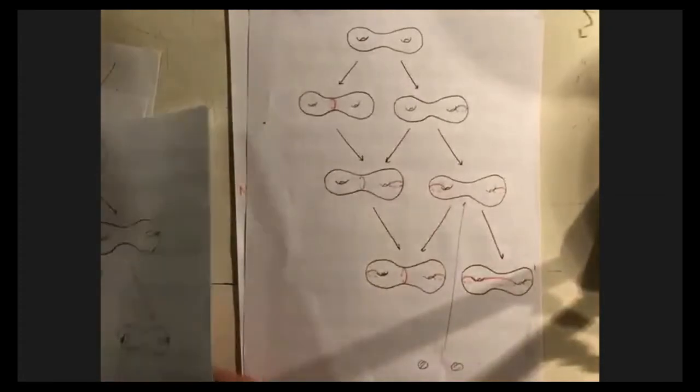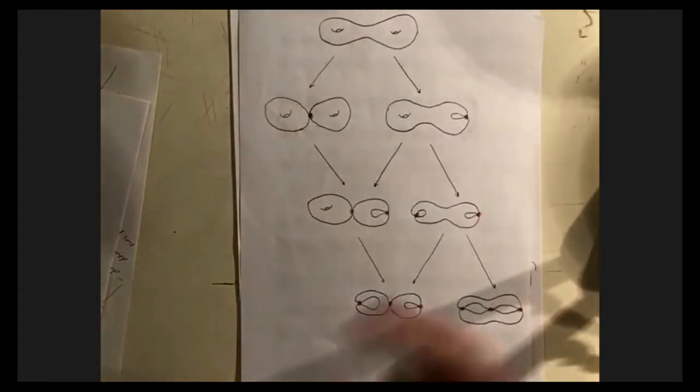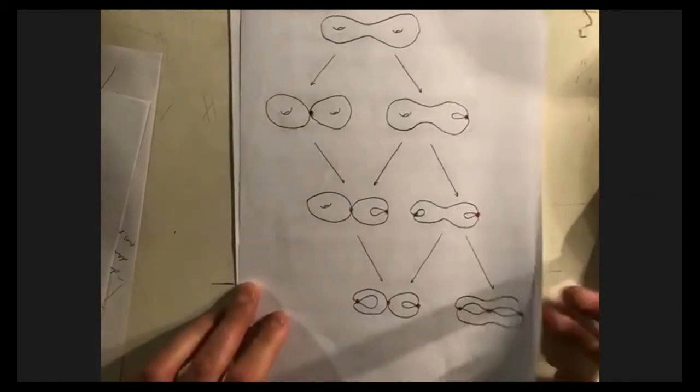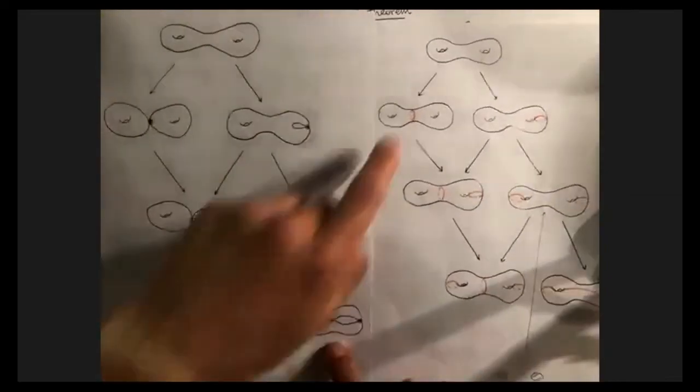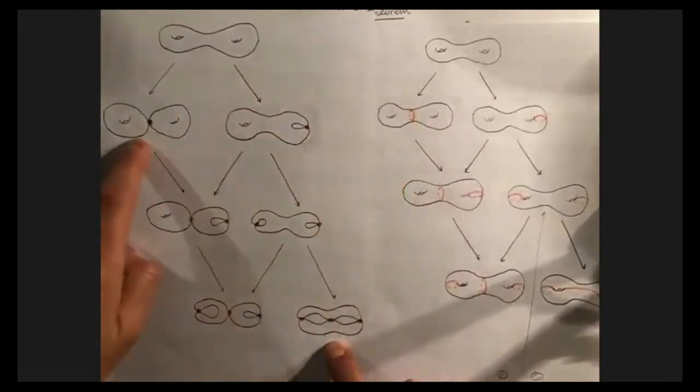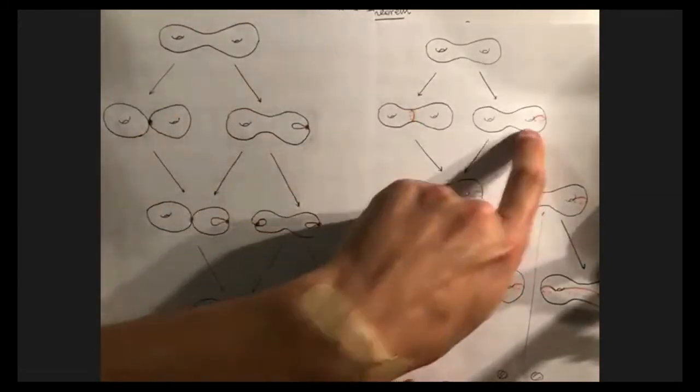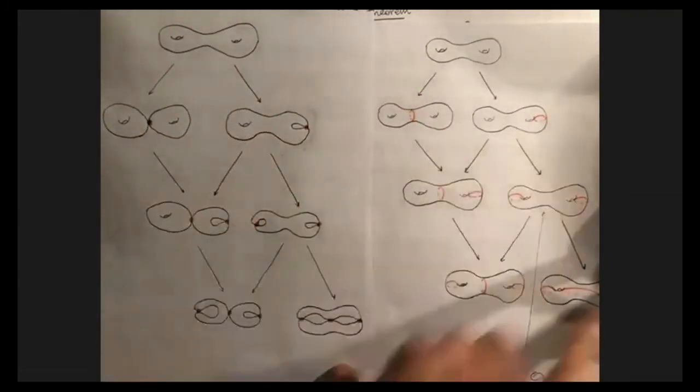Okay, so now from this picture, we're going to go to the boundary of the moduli space. What does it mean to go to the boundary of the moduli space? It means start contracting those curves. And so I can do this in parallel. From this picture, if I contract this curve, I obtain this picture. From this one, I obtain this one, and then further on.